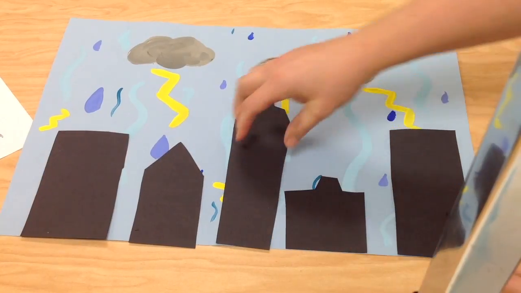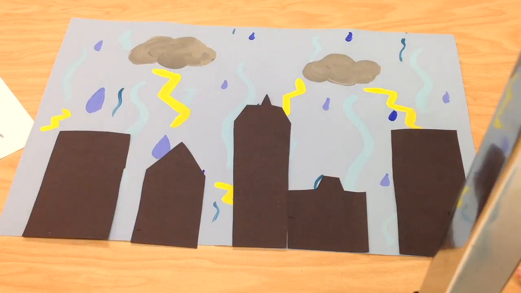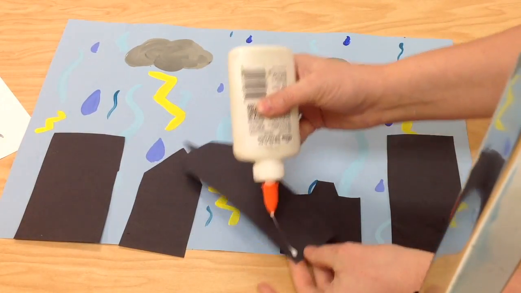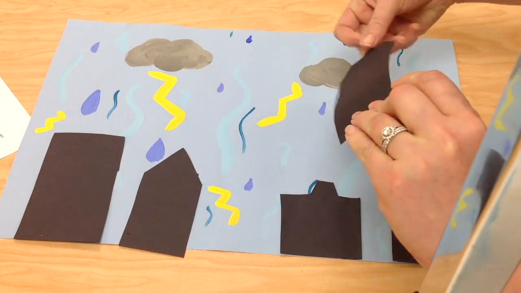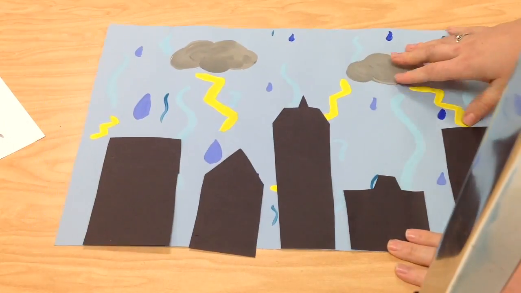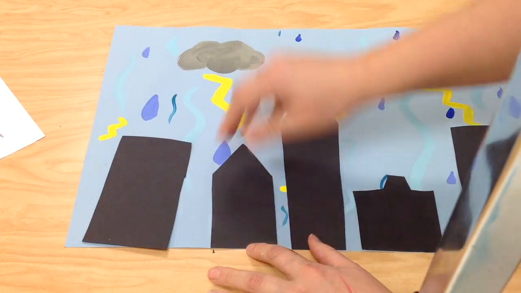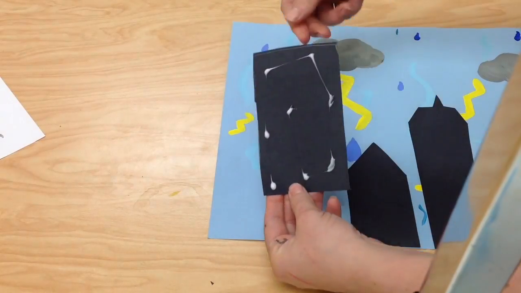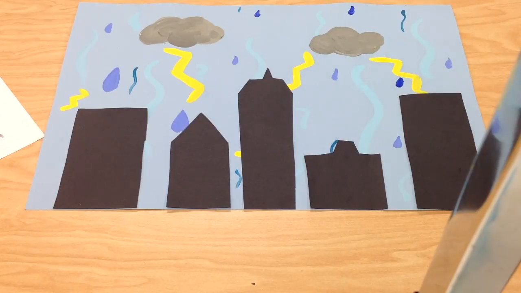And then glue it on. You could glue your buildings so that they're touching if you want them to be right next to each other. I'm going to leave a little bit of space in between mine. Dots all the way around. When you have your buildings glued down, you're ready to add more details like windows.